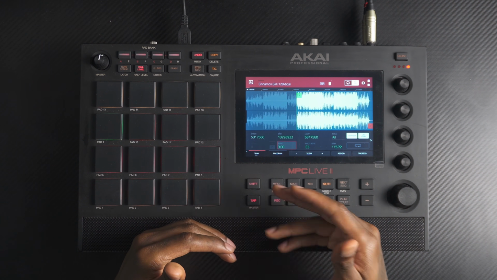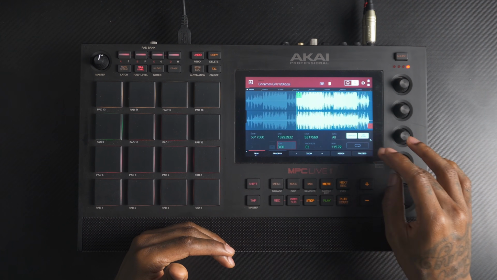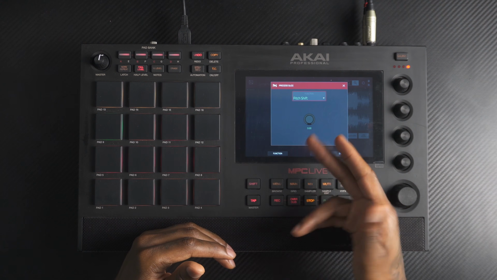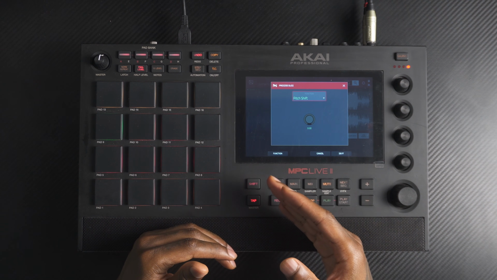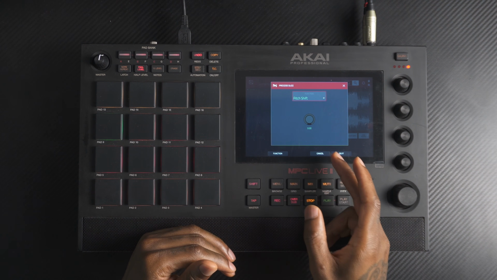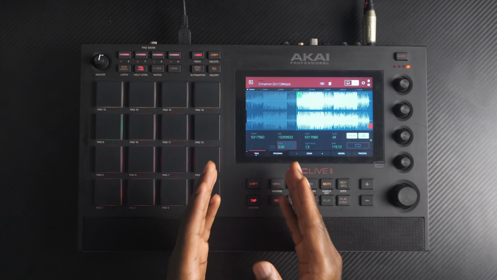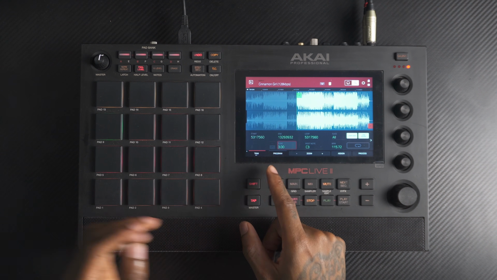Now, as far as maintaining the pitch and tempo, you just want to go to Process and then go to Pitch. And from here, you can change the pitch and it will keep the tempo. Now, you can't preview it. So the way I like to do it is just preview it from the tune because that's still going to be the same pitch. Let's say you like this pitch.